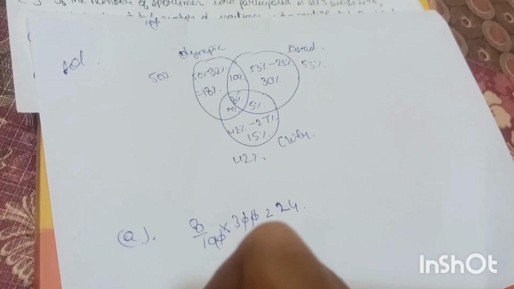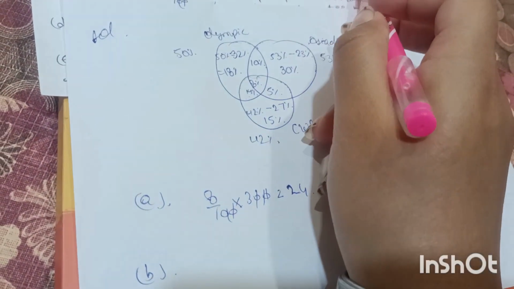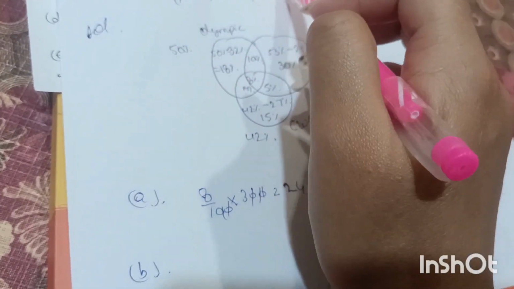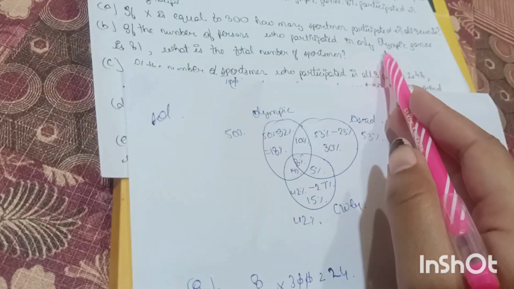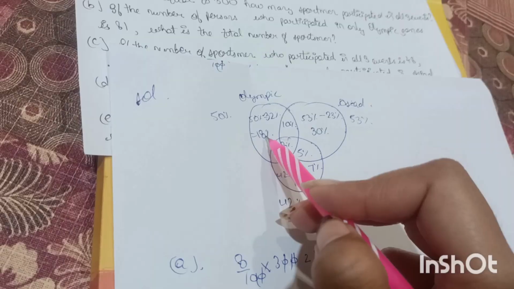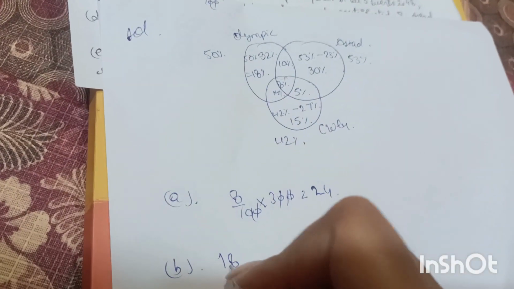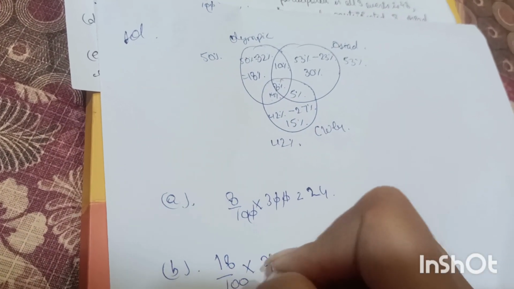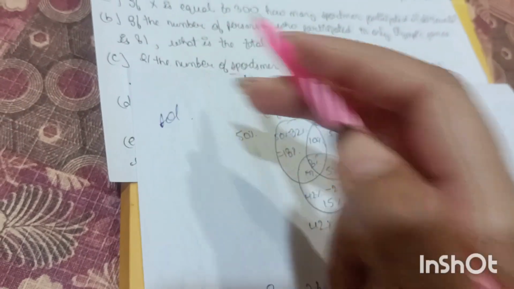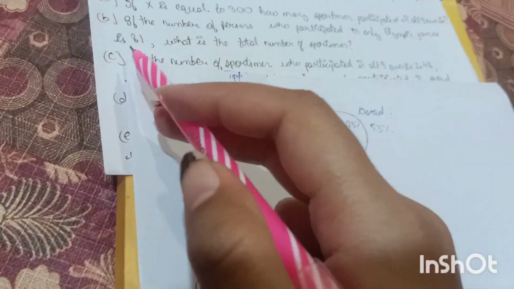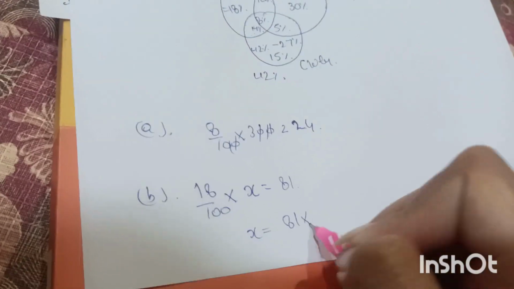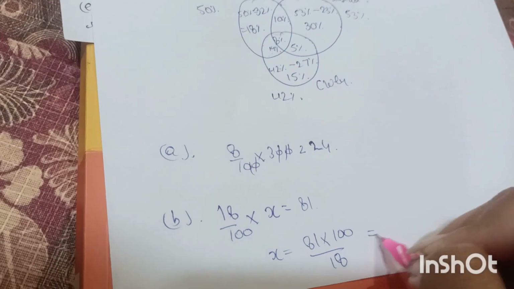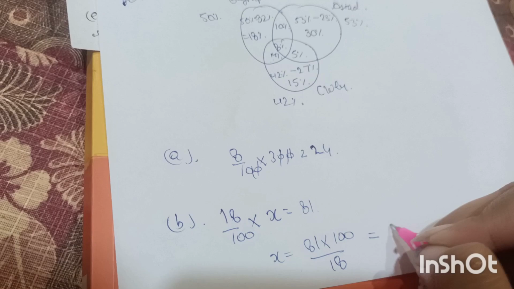For B, if the number of people who participated in only Olympic games is 81, we have to find the total students. Only Olympic is given as 18%. So 18 upon 100 into x equals 81. When you calculate, you get x as 81 into 100 upon 18, so x is 450.